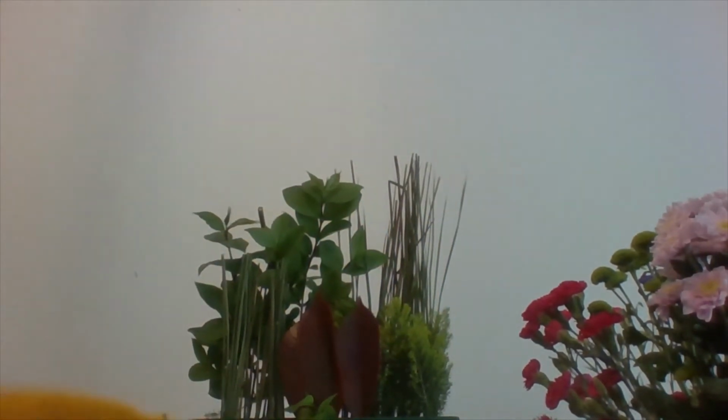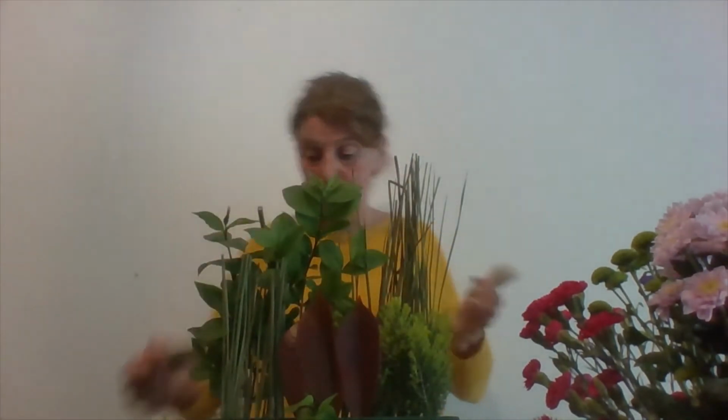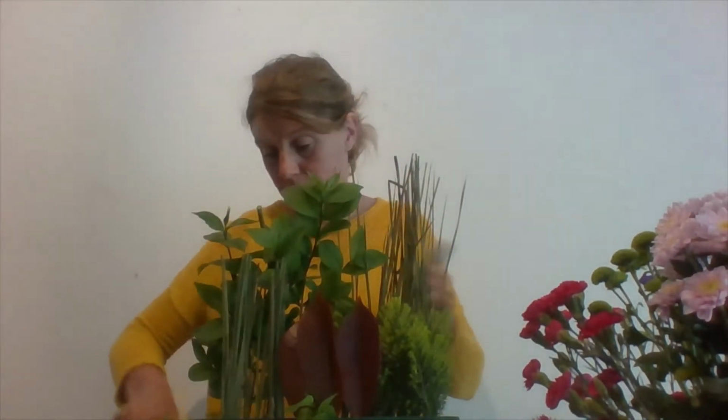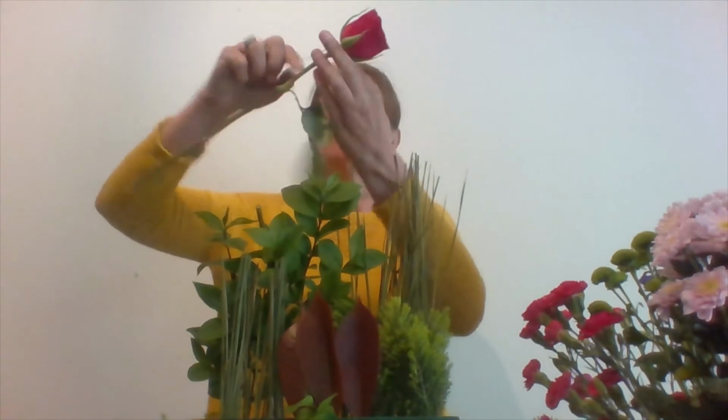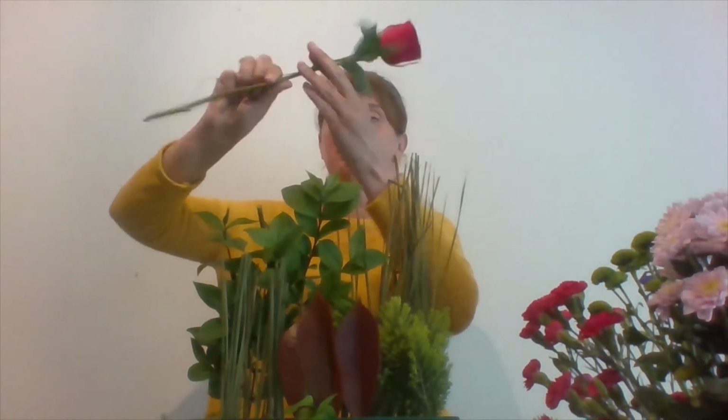I'm going to use my wire to wire them up. This is the wire on a reel. It's the plain black wire, and it's roughly about 0.38 gauge wire. So you wrap the wire around the stem like that.